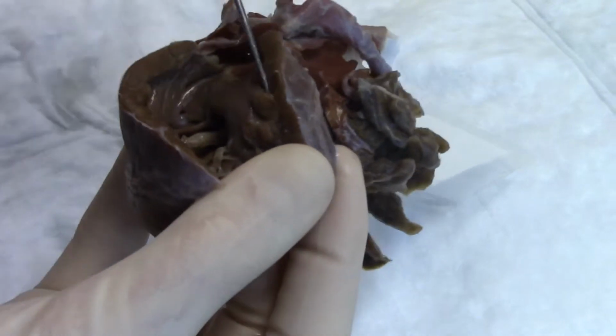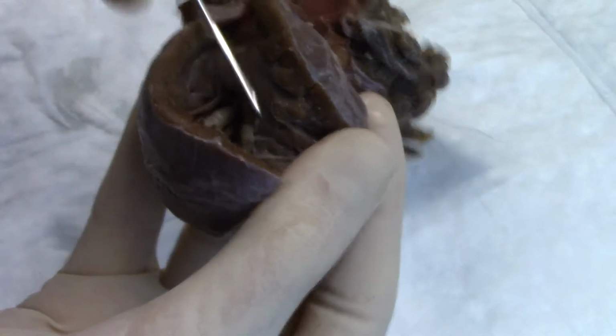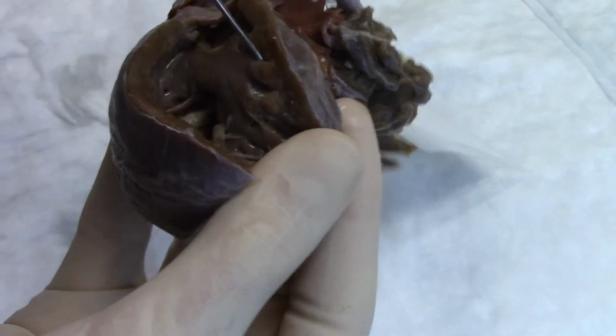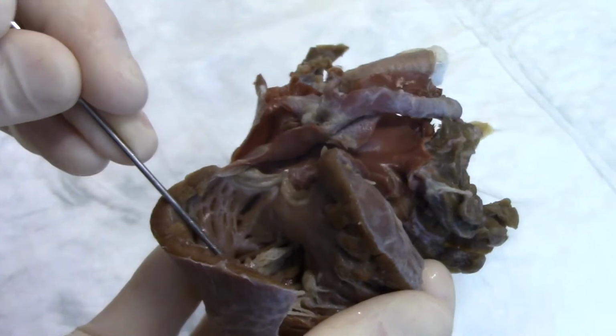And we see the septal parietal trabeculations coursing from the septomarginal trabeculation to the parietal or free wall. They don't look that prominent. There's no obstruction to the right ventricular outflow tract.